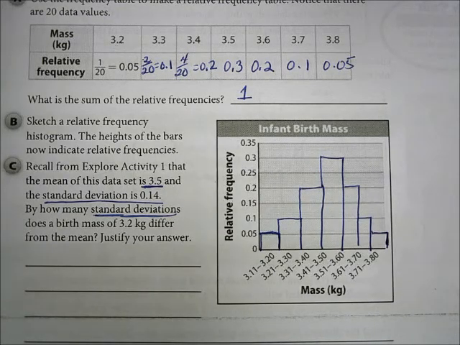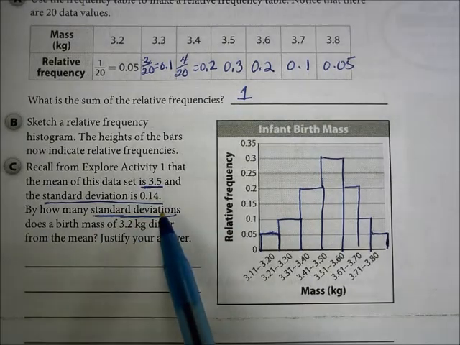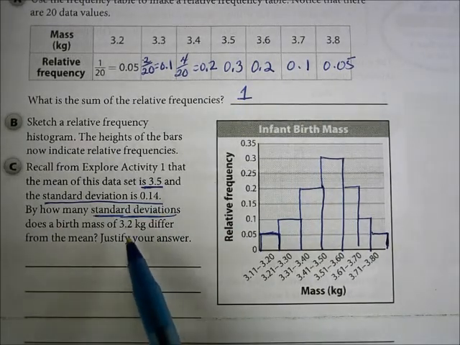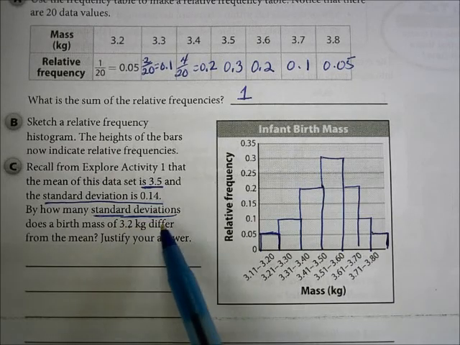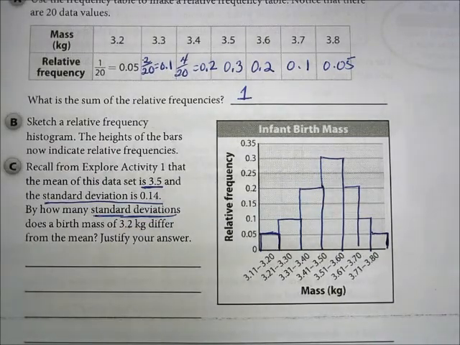Remember what the standard deviation is. It's the average distance that the data points are from that mean. Okay, it explains to you about the spread of the data. They want to know how many standard deviations does a birth mass of 3.2 kilograms differ from the mean.